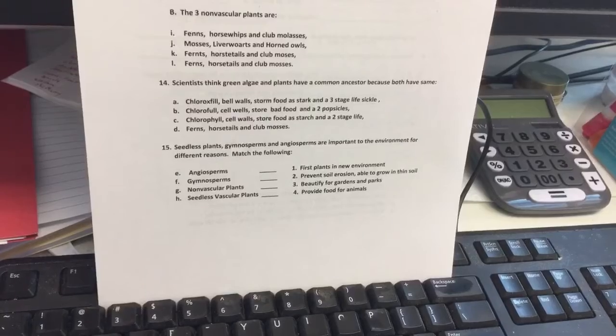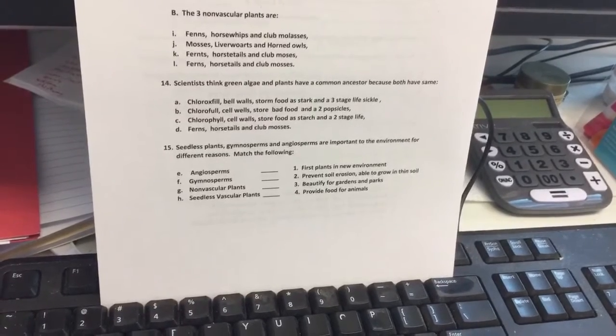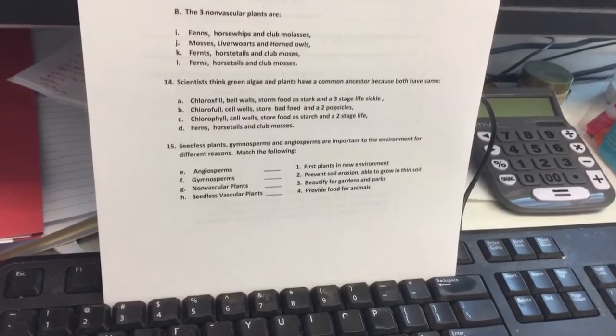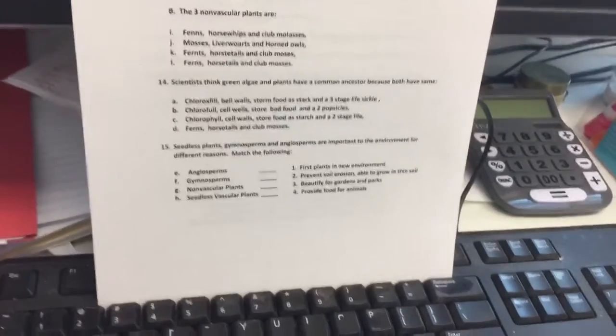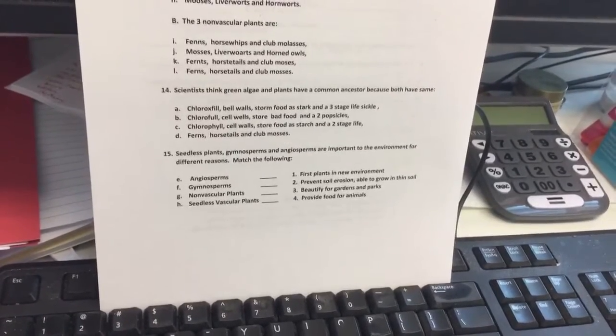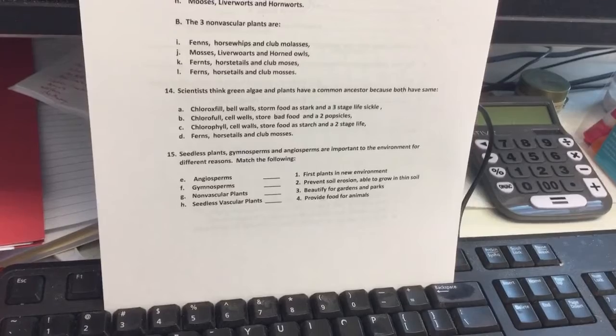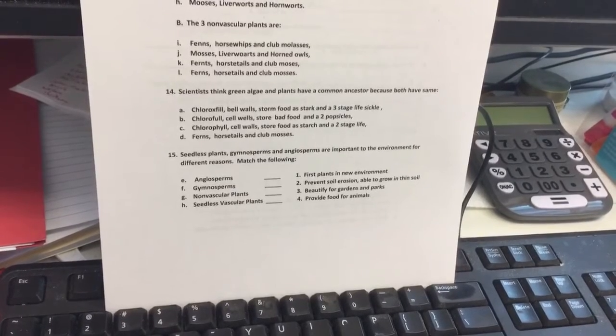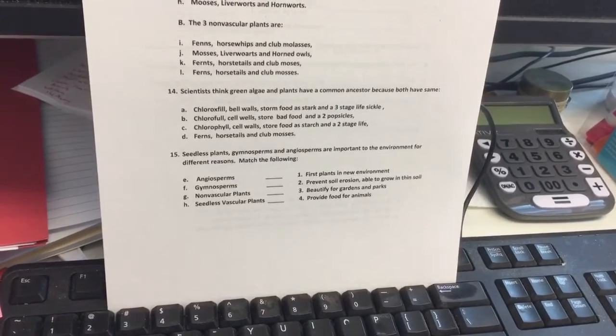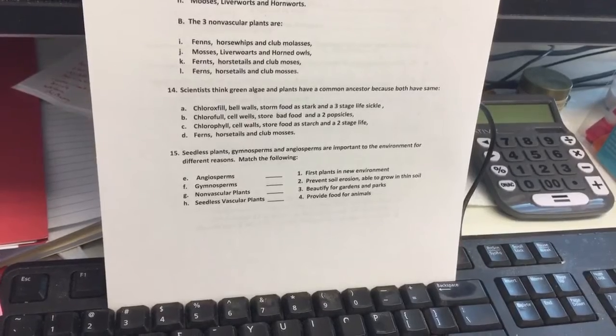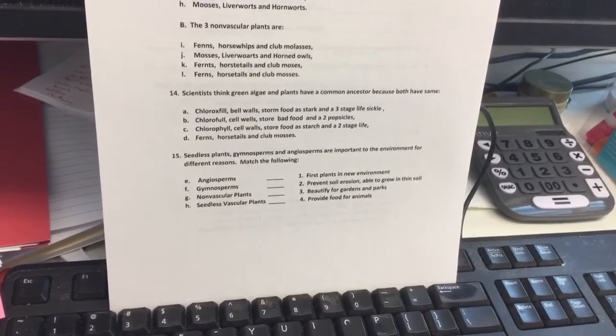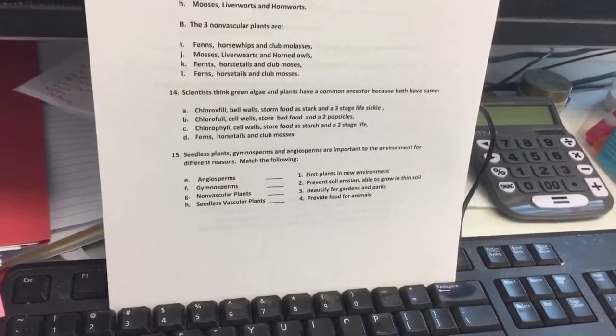You could find these answers on page 312, 310, 304, and 305, but I'm going to give the answers because I'm running out of time. So E, angiosperms, is 4. F, gymnosperms, is 3. G, non-vascular plants, is 1. And H, seedless vascular plants, is 2.